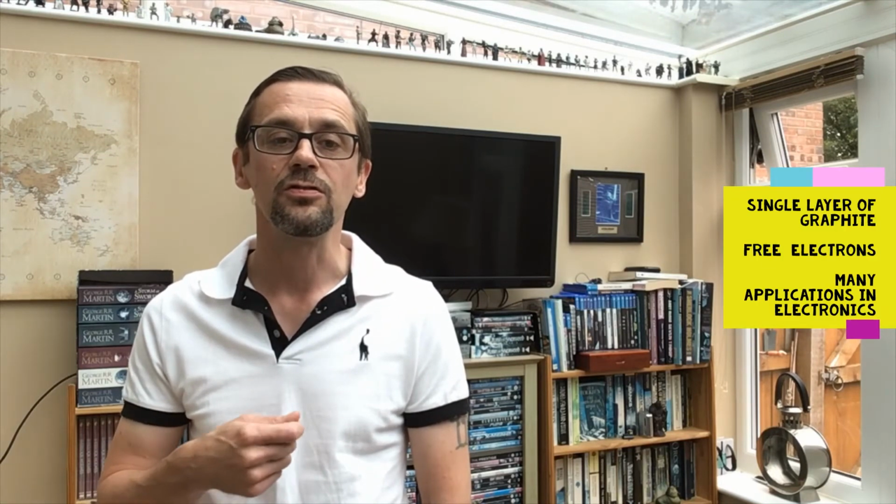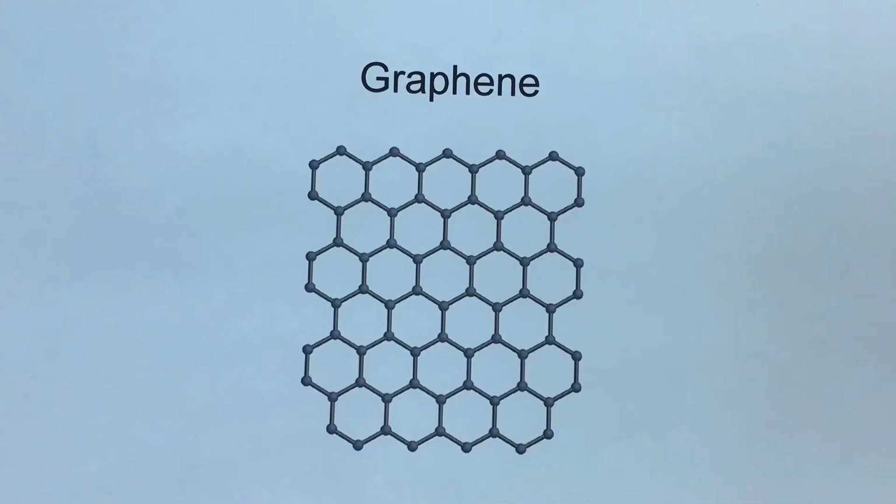Because of those properties, graphene has uses in display screens, electric circuits, solar cells, and there's lots of uses in the medical and chemical industries too. Just as an aside, graphene was actually isolated by scientists at the University of Manchester about 10 years ago, and they got a Nobel Prize for doing it. It was a very big deal for Manchester University. Here you can see the structure of graphene. Remember, it's just a single layer of graphite.